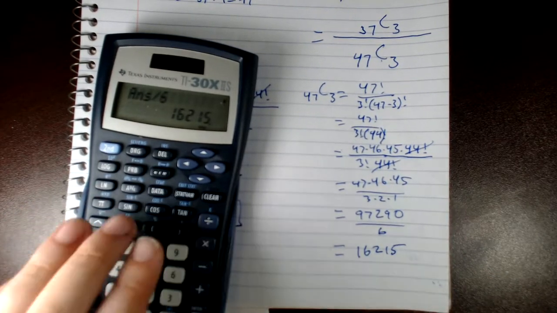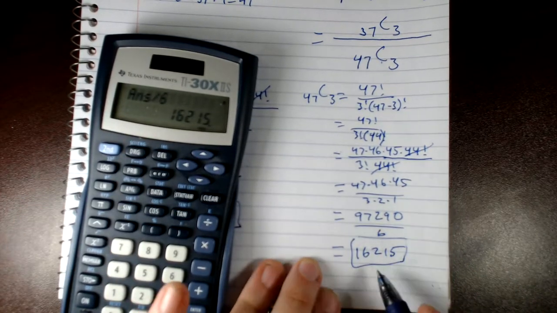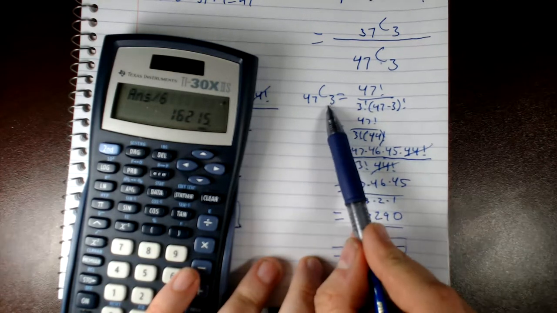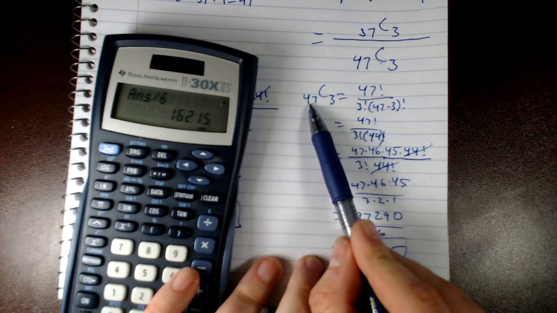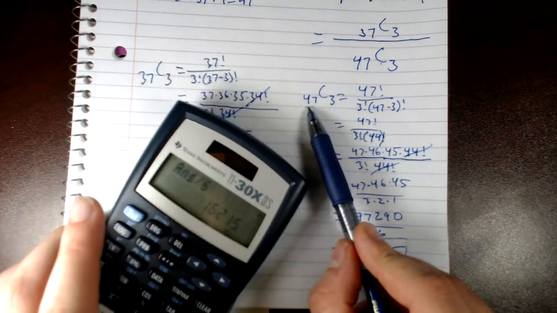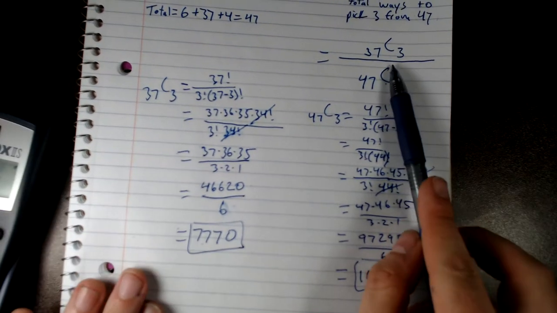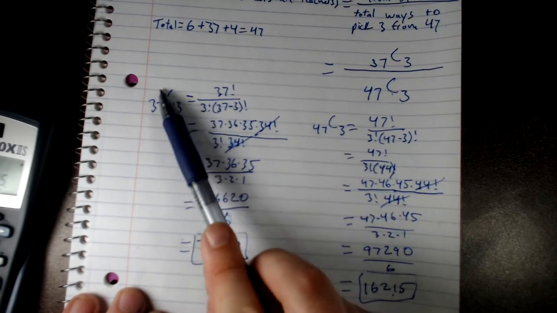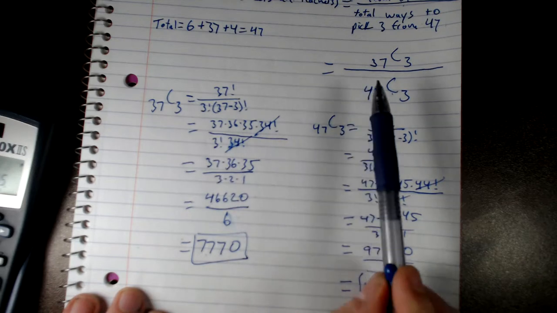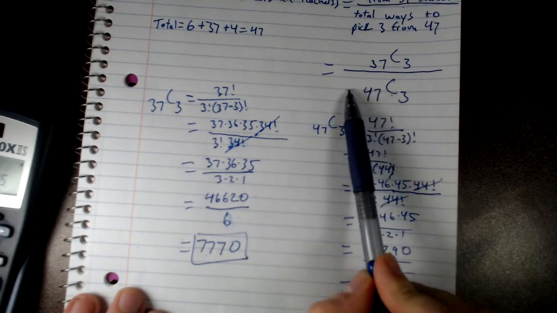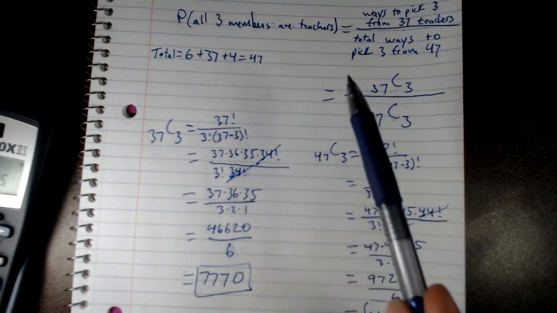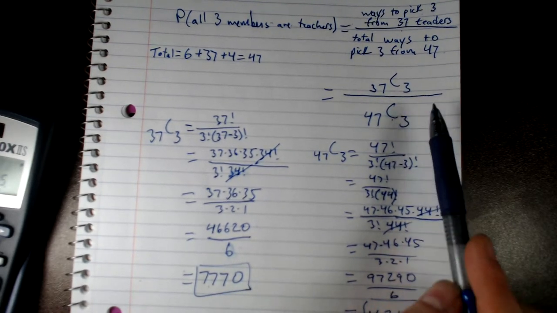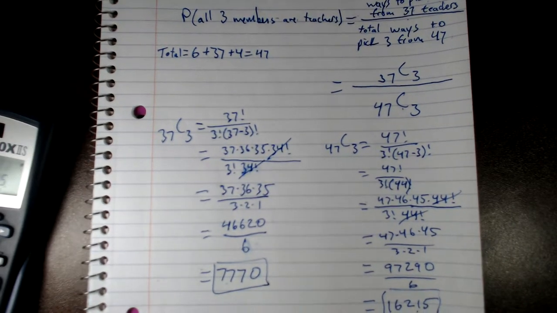So there are 16,215 ways to choose 3 people out of the total of 47. So our numerator here, we were choosing 3 just from the teachers, because that's what we're interested in. Then here, this is 3 out of the total of 47. So just to finish this off, we have to divide to get our probability.